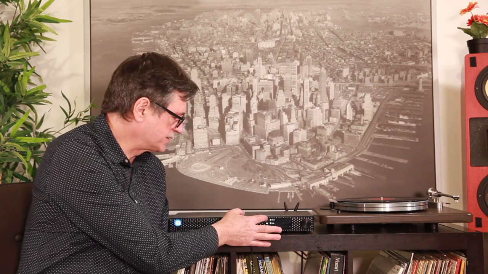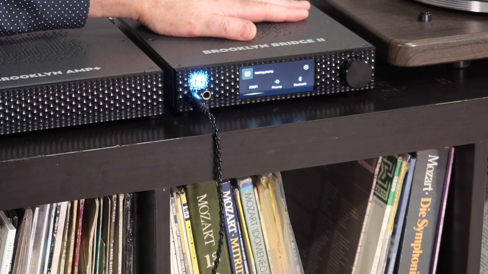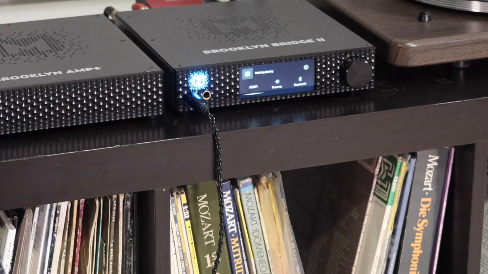Our streamers are essentially a software project. For the next several years we will be developing those features.